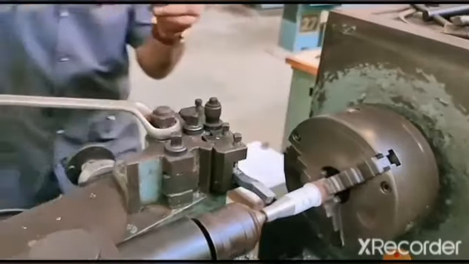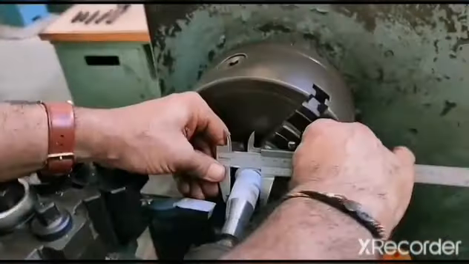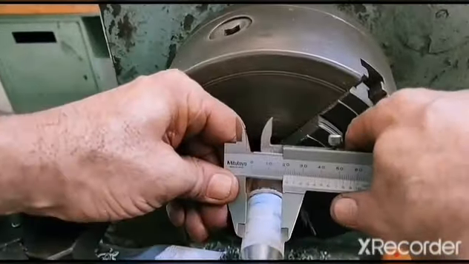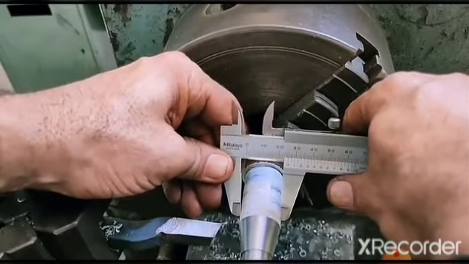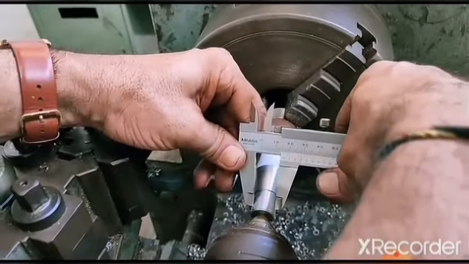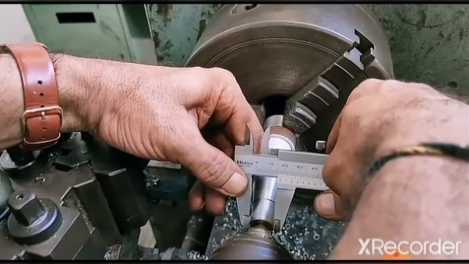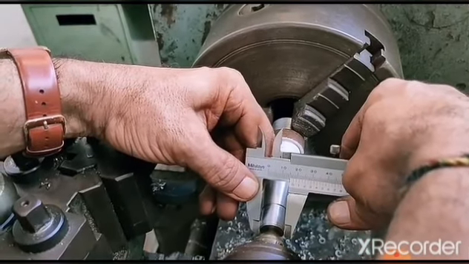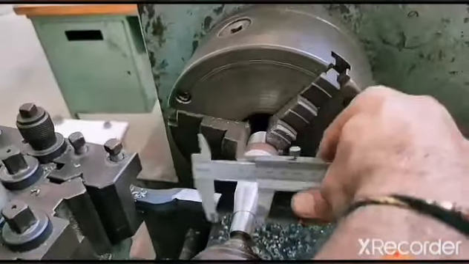Outside diameter, measure 25, and measure with a vernier caliper.